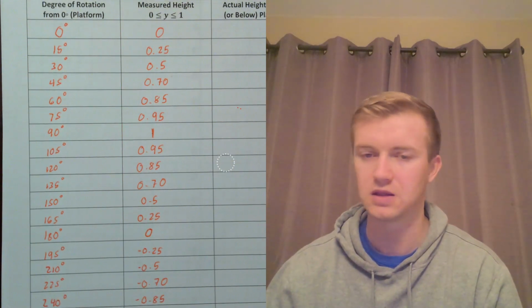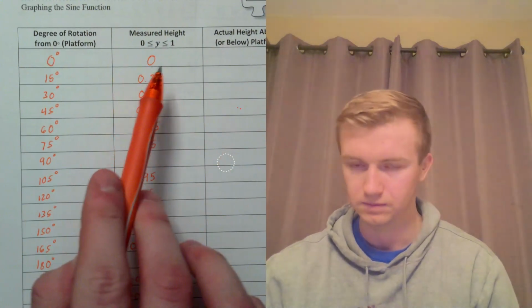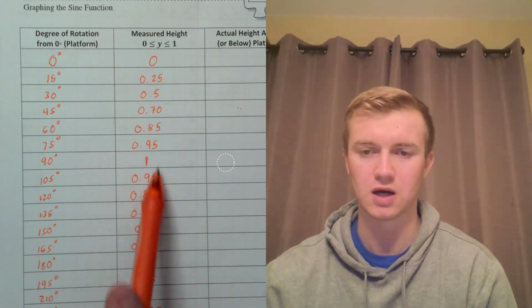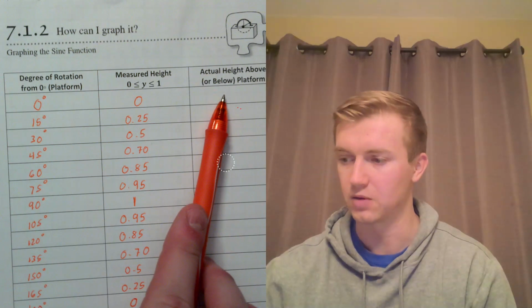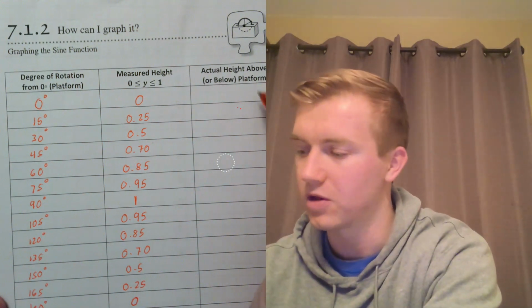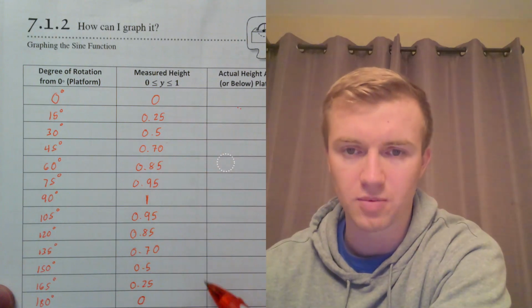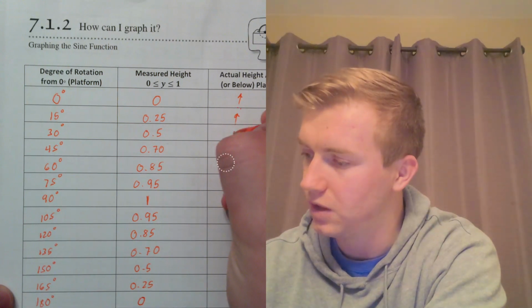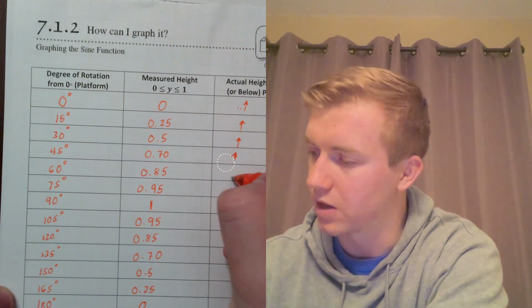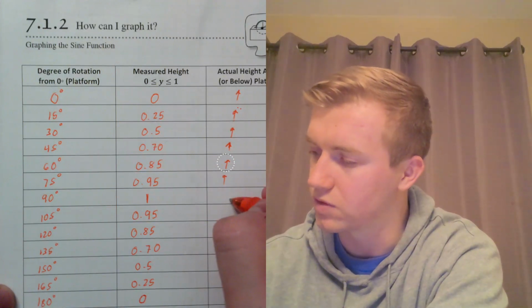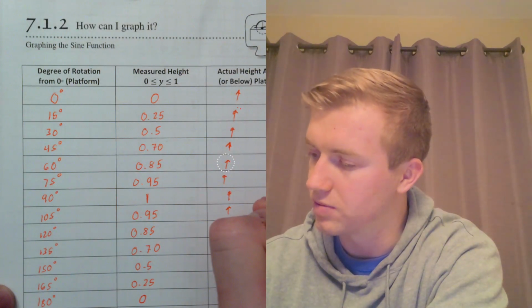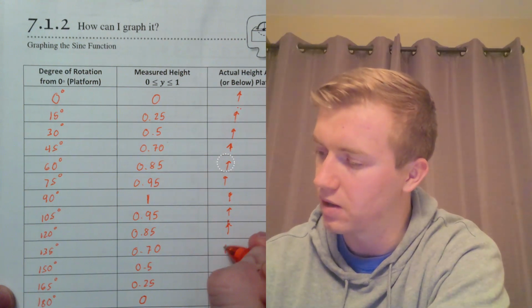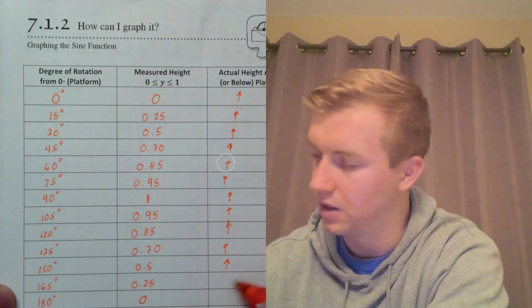All right, so now what you're going to notice is the measured height. In the chart, these are all the heights that were measured with the values. It says actual height above or below the platform. All these values that are positive are the ones that are above the platform. I always put a little arrow here to remind myself. All these angle rotations are positive, and all of them are up because they're positive.